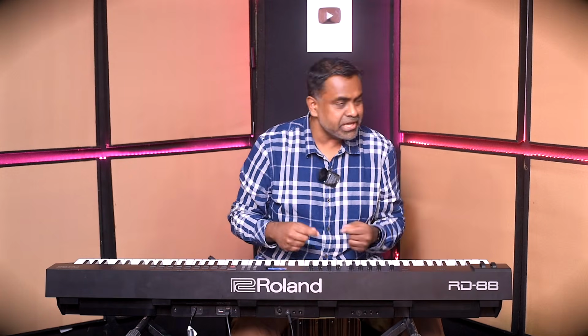So that was about the 8th note world of quavers. We'll now move into the 16th note world, which is semi-quavers. So you want to count 16th notes, generally speaking, as 1E and a 2E and a 3E and a 4E and a 1E and a 2E and a 3E and a 4E and a.